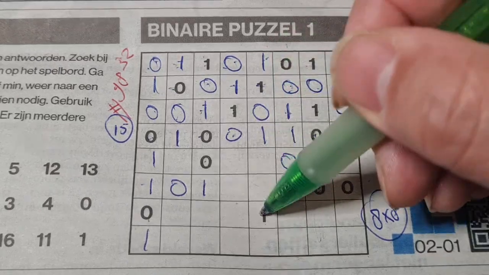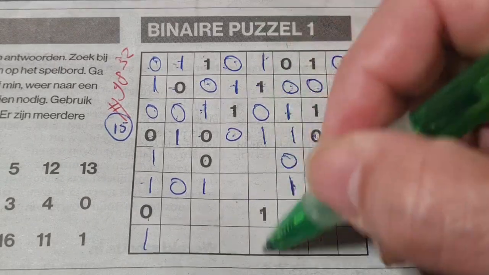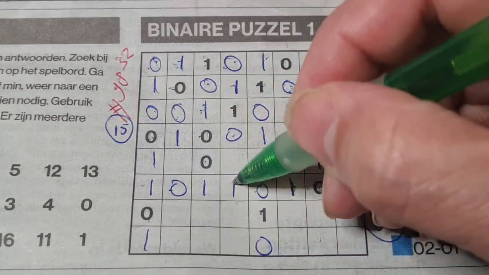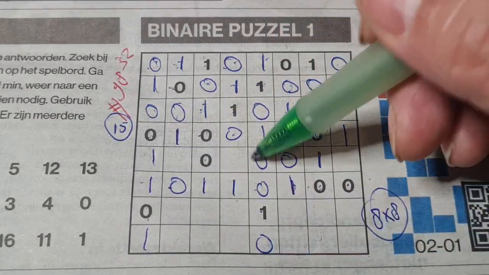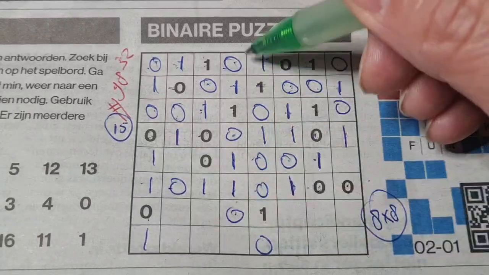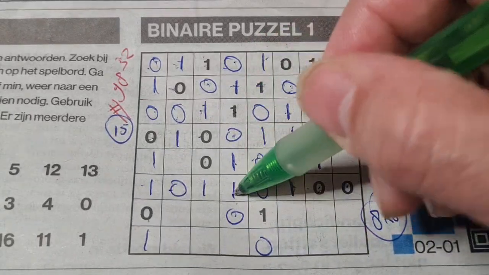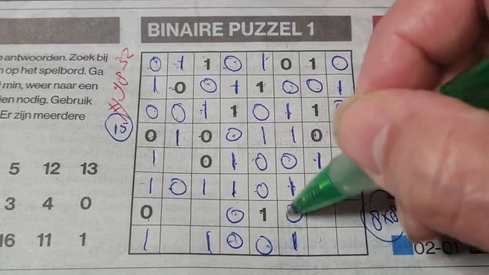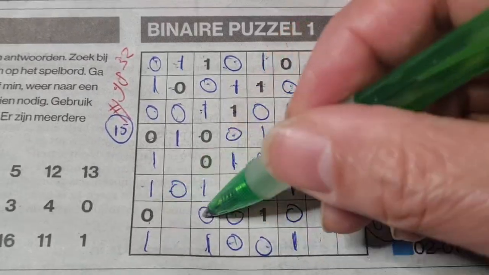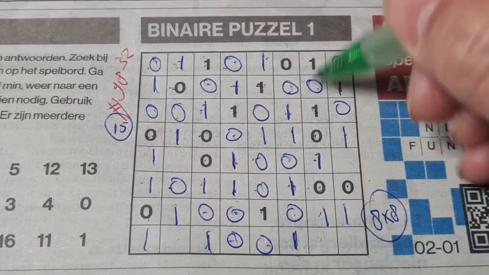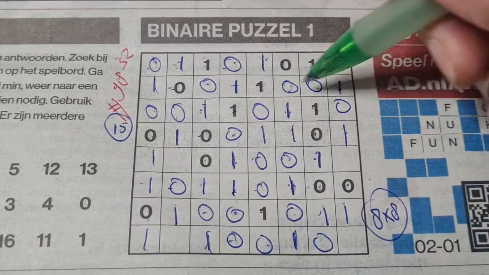1, 2, 3, 4 ones overlooked. So the rest are O's. 1, 2, 3, 4 O's. So the rest are ones. Double O's, here one, there one. Double ones, here no, there no. 1, 2, 3, 4 ones. So the rest are O's. Double O's, here one, there one. Between the ones comes an O. Between the ones comes an O. 4 O's we have here. So the rest are ones. 4 ones we have here. So the rest are O's.